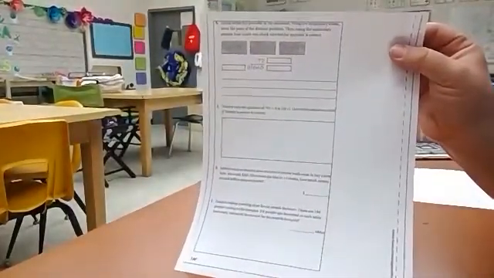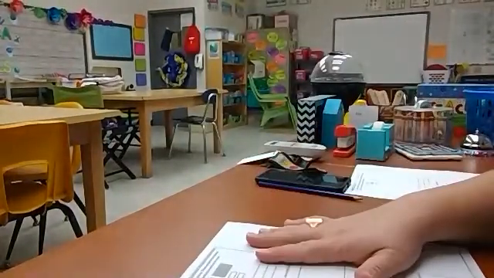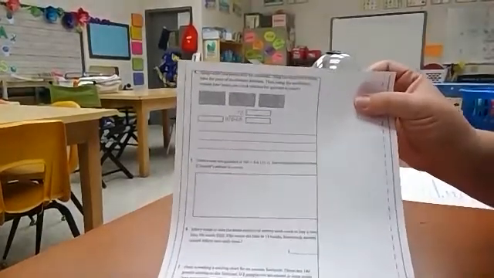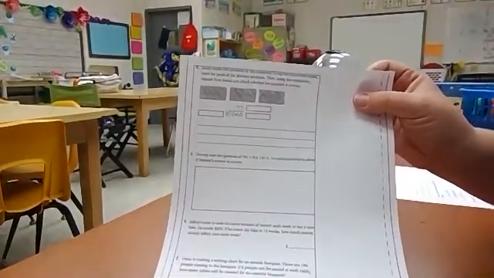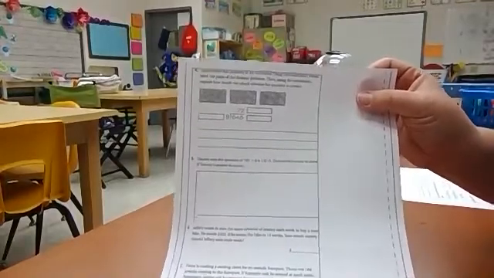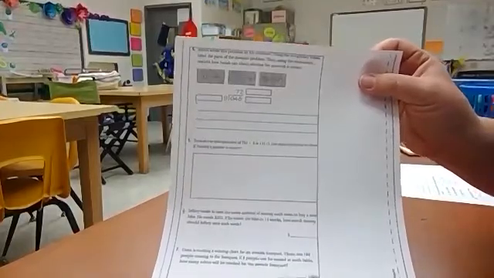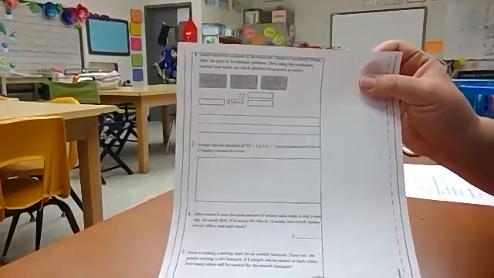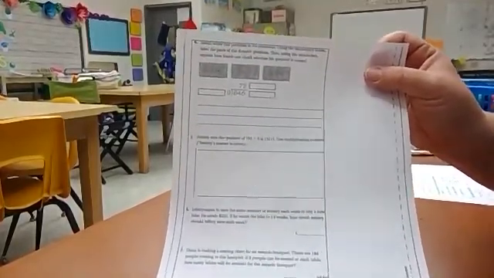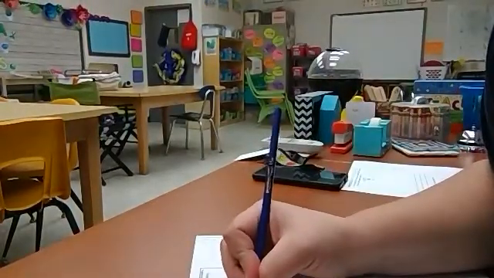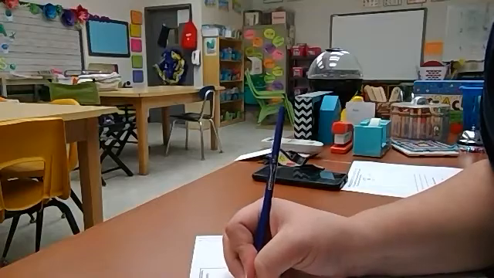I'm starting with number 4. It says, Isaiah wrote this problem in his notebook. Using the vocabulary boxes, label the parts of the division problem. So let's do that first. We know that our choices are quotient, divisor, and dividend. So let's start with the biggest number, 648. It is inside the division lines. The biggest number is the dividend. So you should label 648 as the dividend.